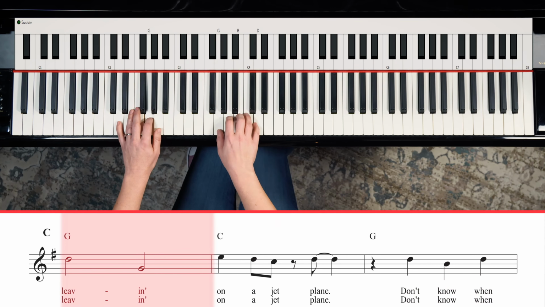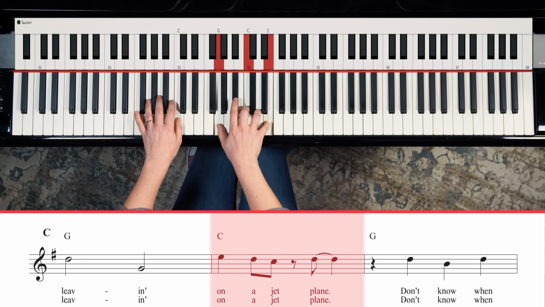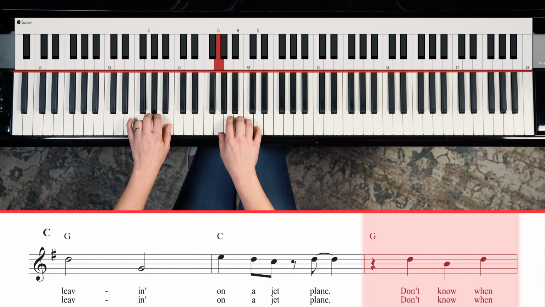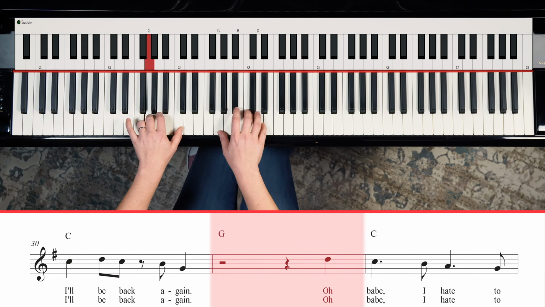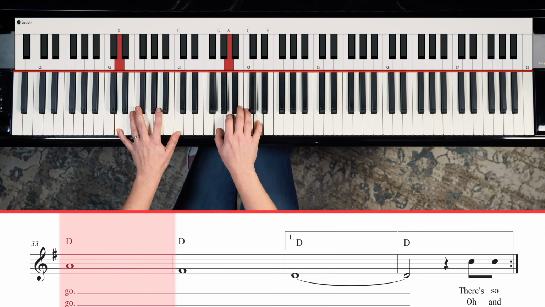I'm leaving on a jet plane. Don't know when I'll be back again. Oh, babe, I hate to go.